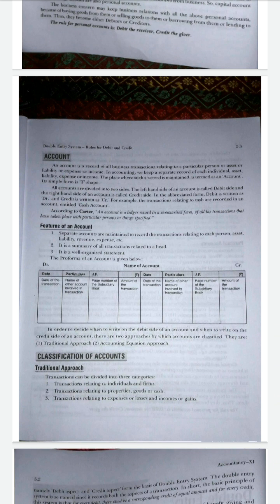For example, if a transaction is related to cash, it is recorded in the cash account. An account is the ledger record in a summarized form. We will study later how we post the entries into the ledger accounts.